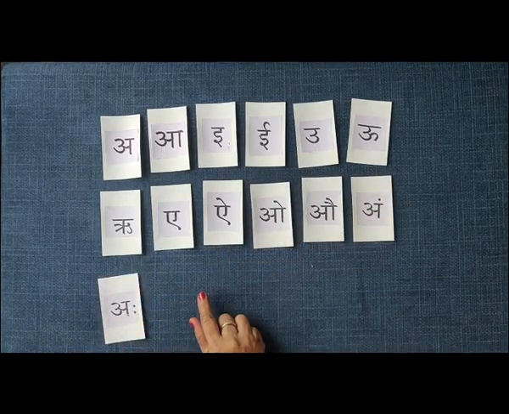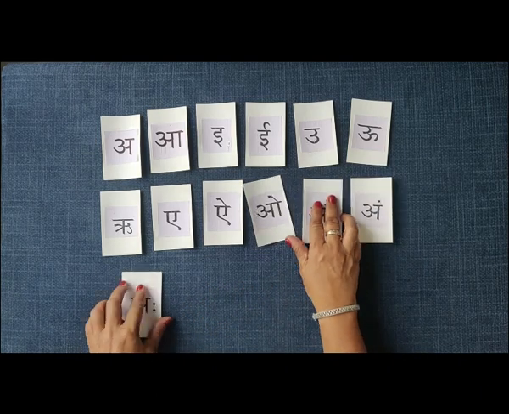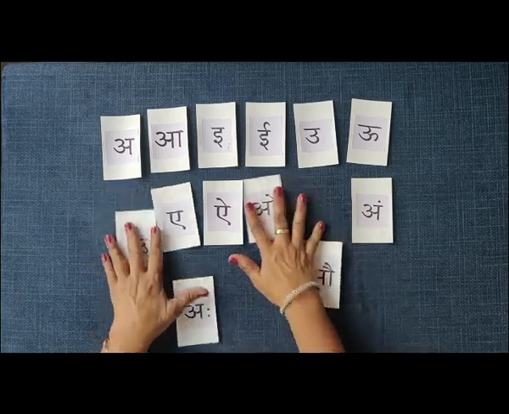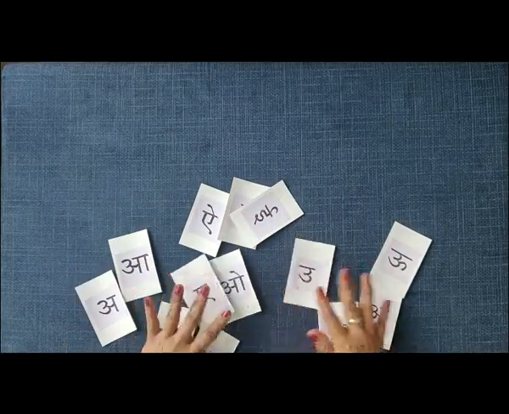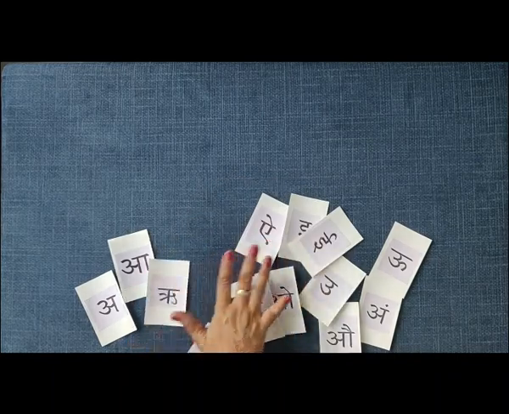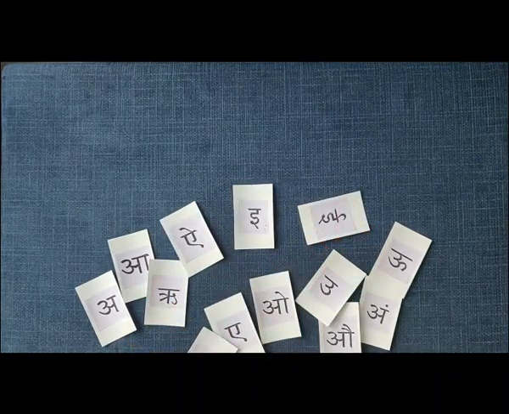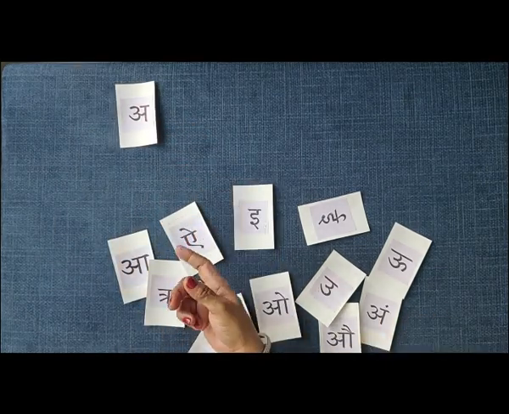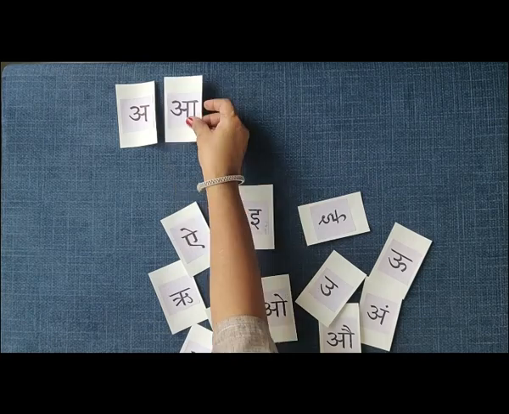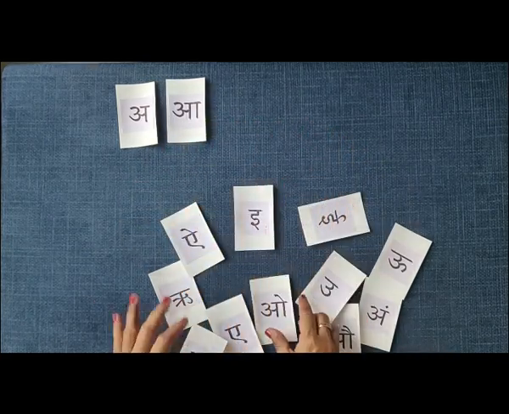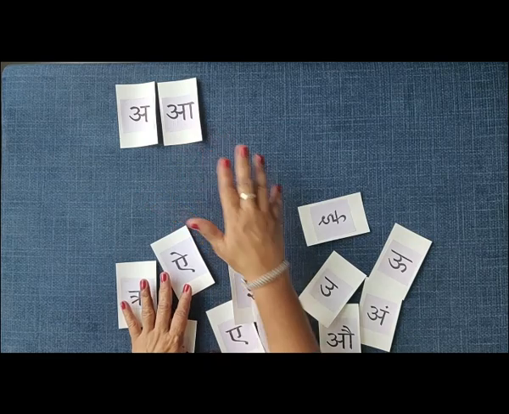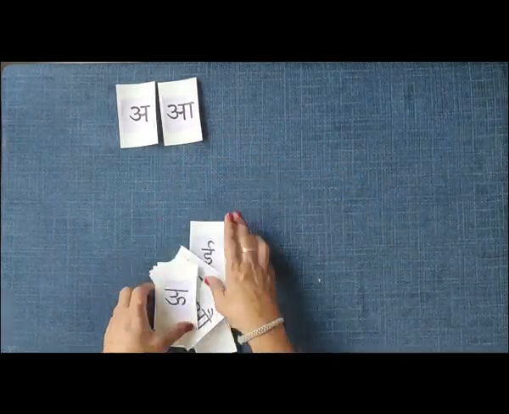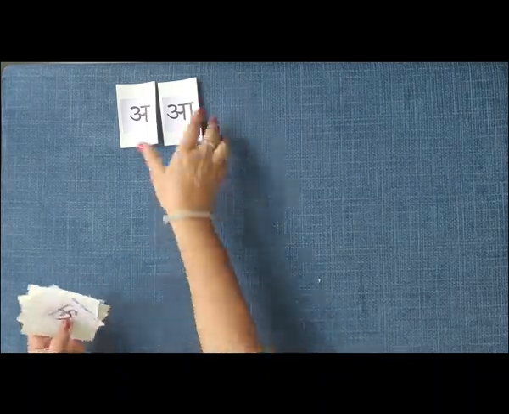Once the child is able to recognize a little bit, you can place them upside down or in a jumbled up manner and tell the child to make the sequence. So we will say, take out A, then the child will find A and place it. After you ask what will come after A, the child will say Aa, then pick up Aa, and in this way we can make the child do the sequencing part very easily. So this will be used for the recognition part and sequencing.